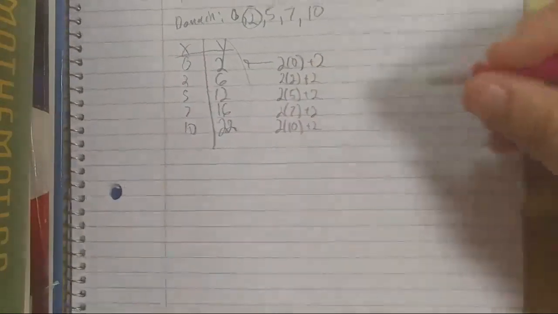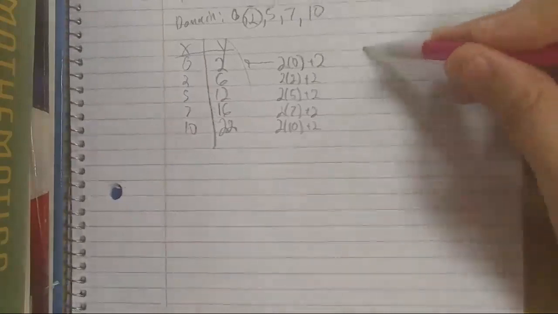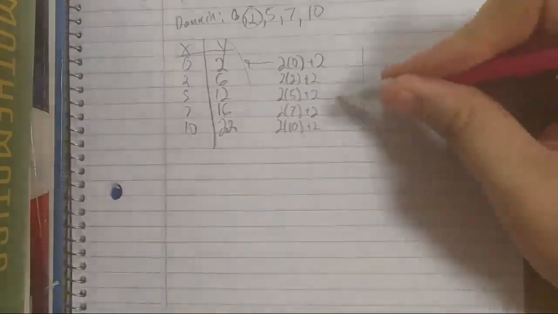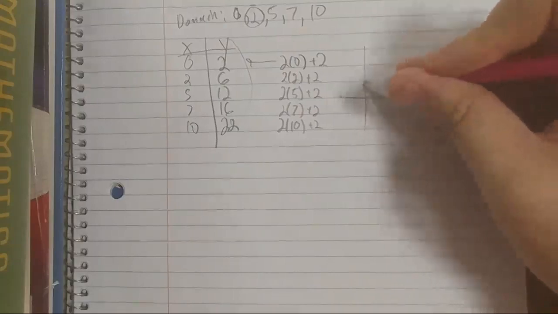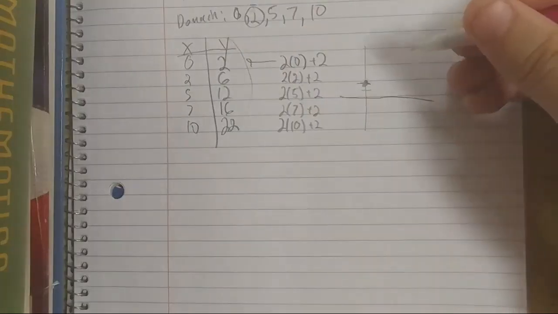And does it say to graph it? Oh, we would need to graph it. So how would you graph this one? My table on the right won't fit it. But basically, you just have to put the coordinate point. So the coordinate point is 0, 2. It would be 0 to the right and up 2. So that would have been your first point.